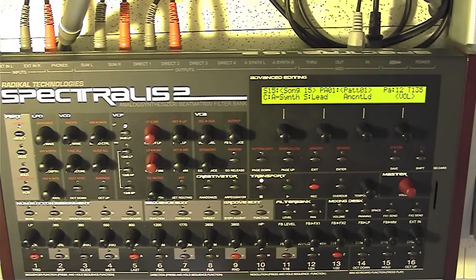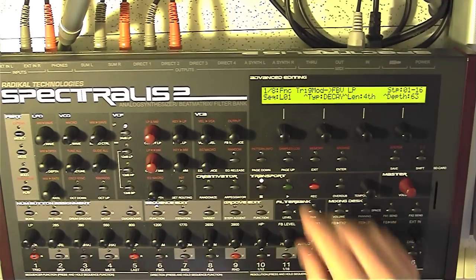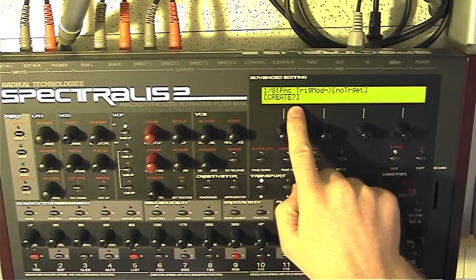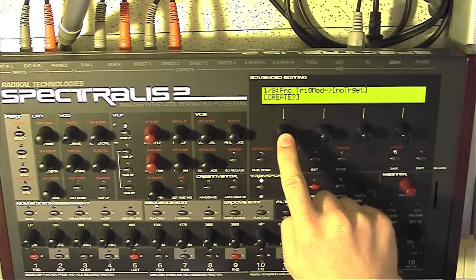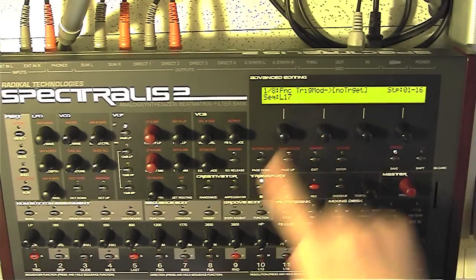So now let's make a sequencer line so we can make a pretty simple sequence. So you press function, and then you'll use this encoder and just scroll all the way to the end, and it's going to ask you to create one. And you press the encoder, and now we have a new sequencer line, line 17.